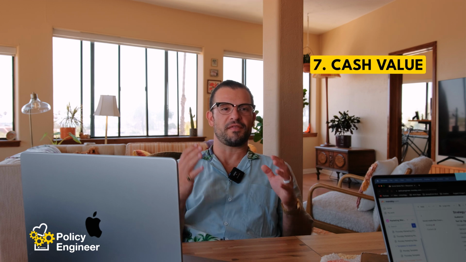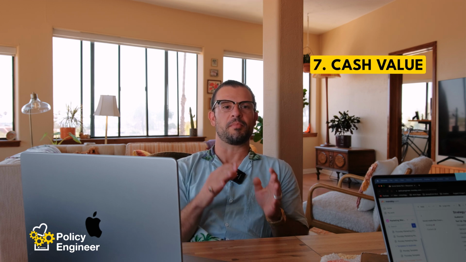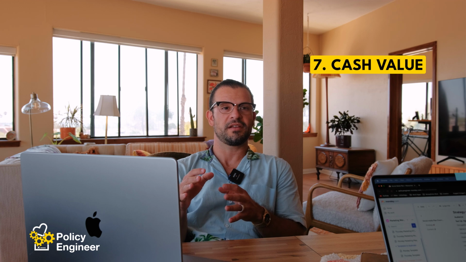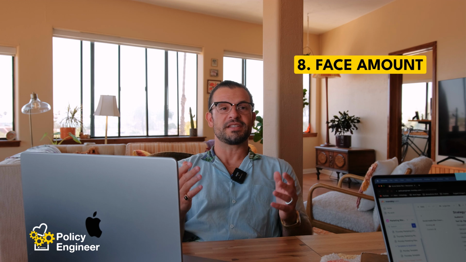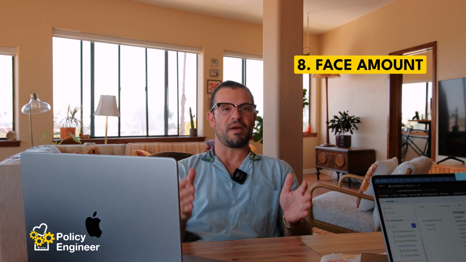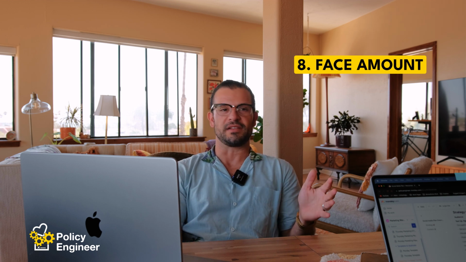The next is the cash value. And usually that's attached to a permanent style life insurance policy. It's just a savings component that's attached to the life insurance. So next is the face amount. That's just the initial amount of insurance specified in the life insurance policy.